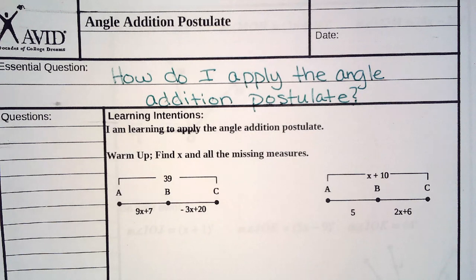We have just used the segment addition postulate. Now we're going to look at the angle addition postulate. Your essential question is, how do I apply the angle addition postulate? Your learning intention, I'm learning to apply the angle addition postulate.